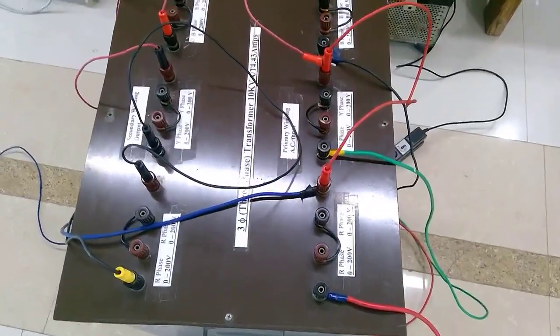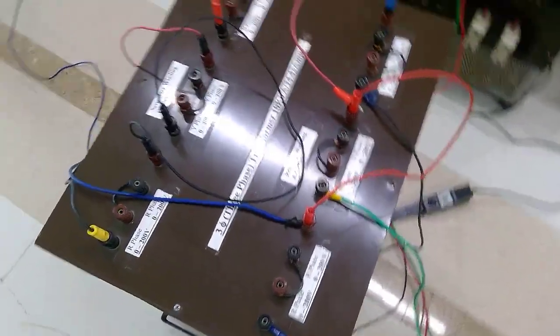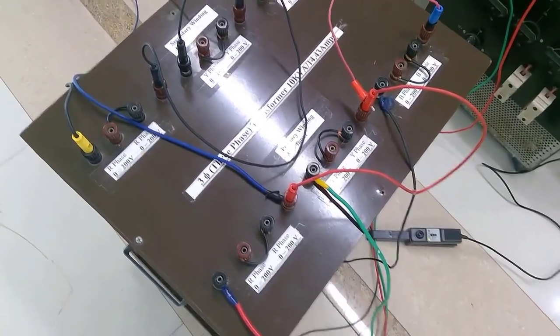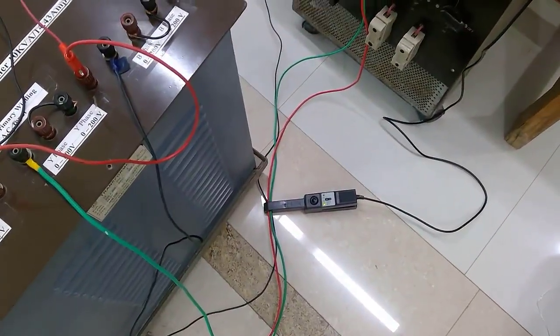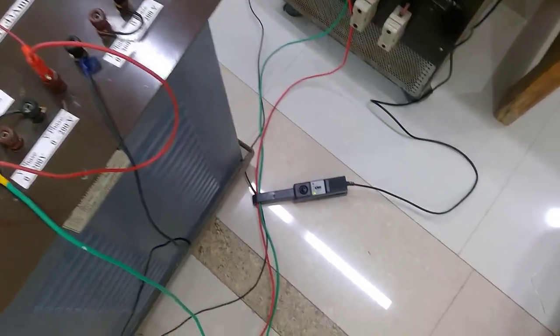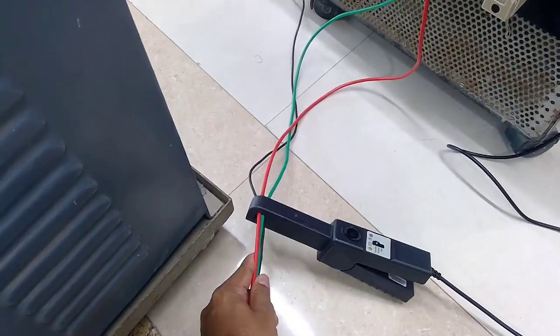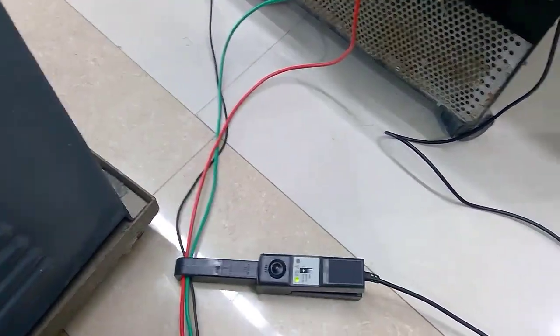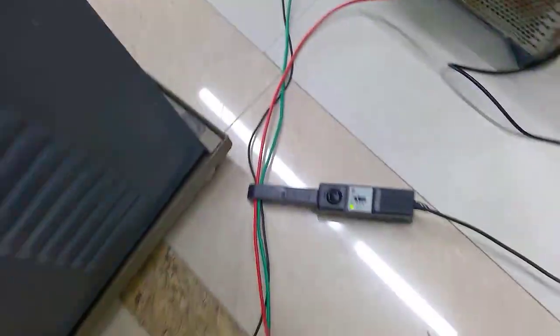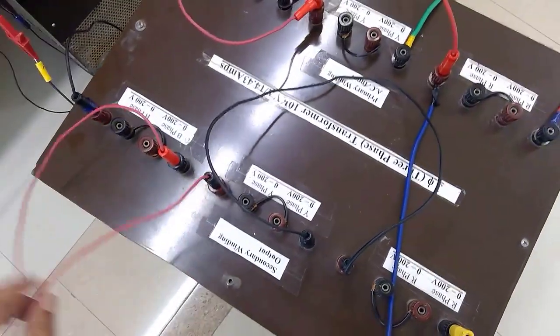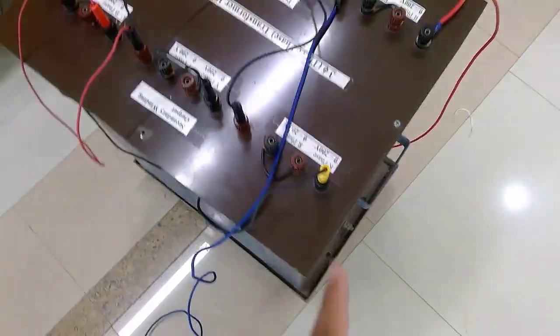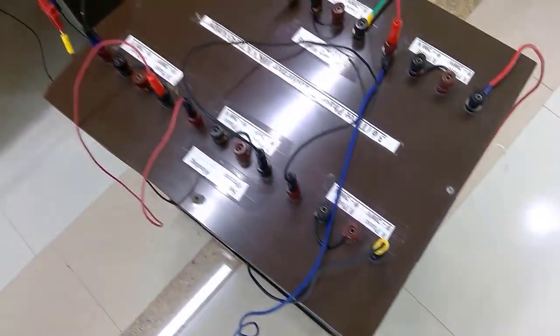So in this experiment, we have connected the primary side as a star connected one. Okay, and this current probe is sensing the sum of all these 3 phase currents. You can see here that all these 3 wires are passing through it, so obviously it will sense all these 3 currents, and it will come out to be 0. And the secondary side, we have connected into delta, from this terminal till this terminal.